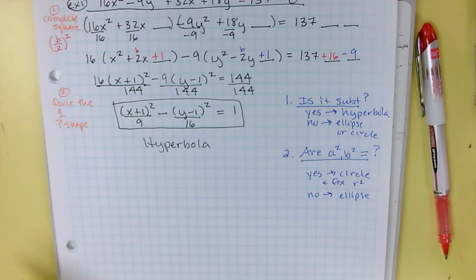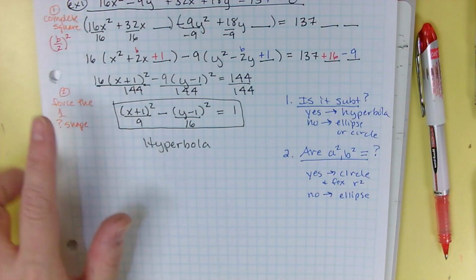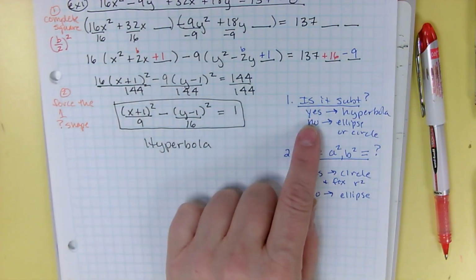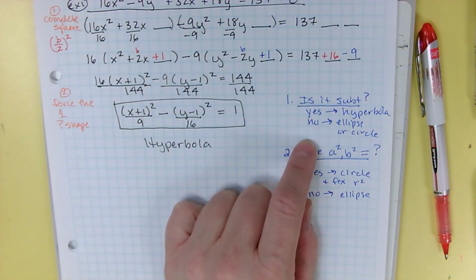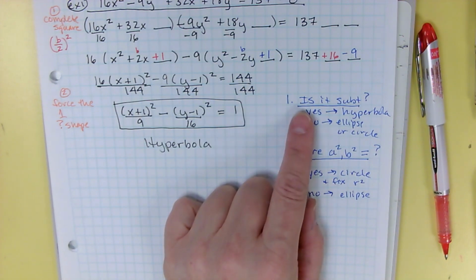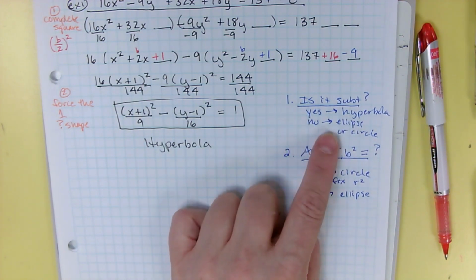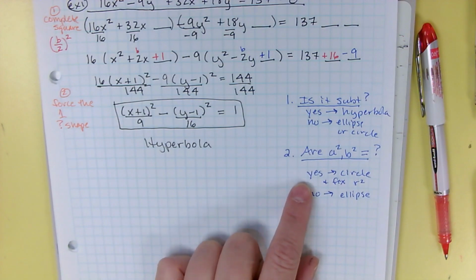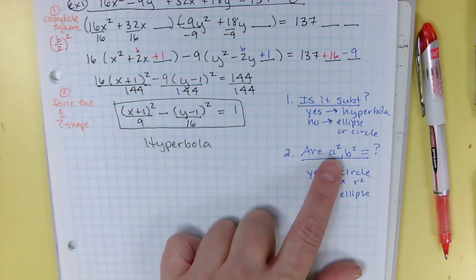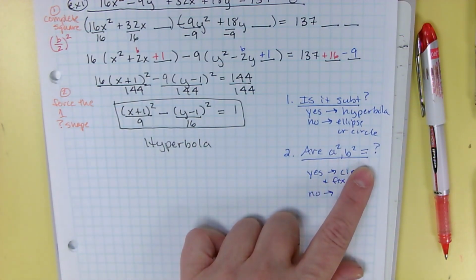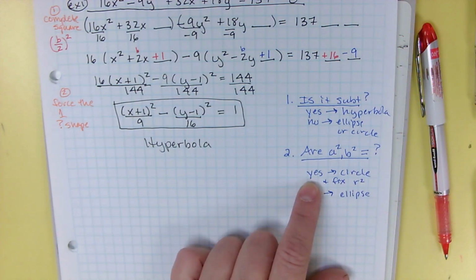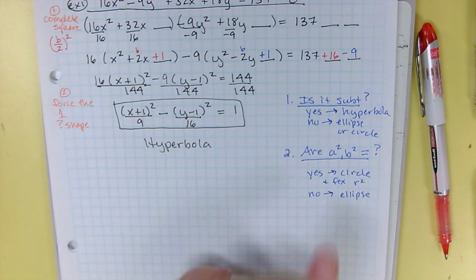So that's the process we're going to follow. Complete the square, force the 1. Ask yourself, is it subtraction or addition? Yes or no. That will determine if it's a hyperbola, or if no, it's an ellipse or a circle. If it's addition, you have to ask yourself, are a squared and b squared equal to each other? If they are, it's a circle and you have to fix it. If they aren't, it's an ellipse and you're done.